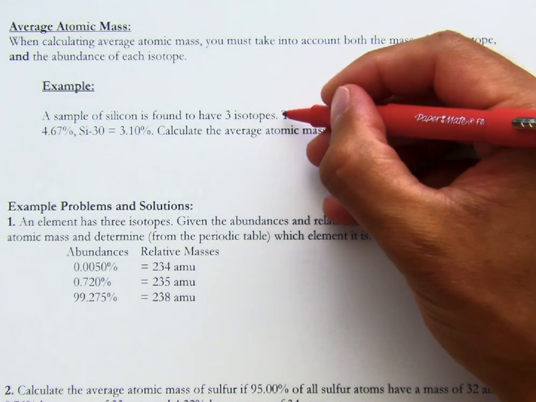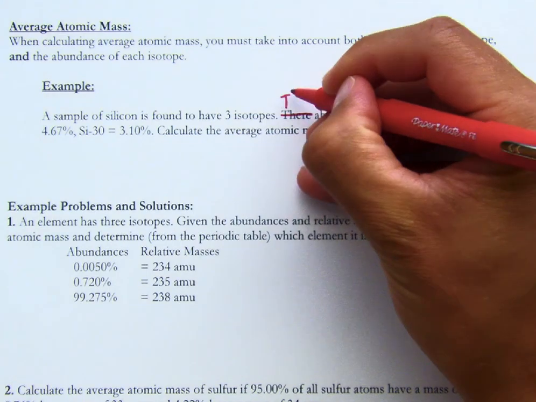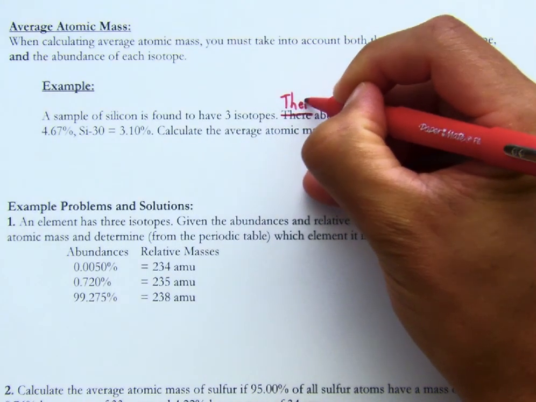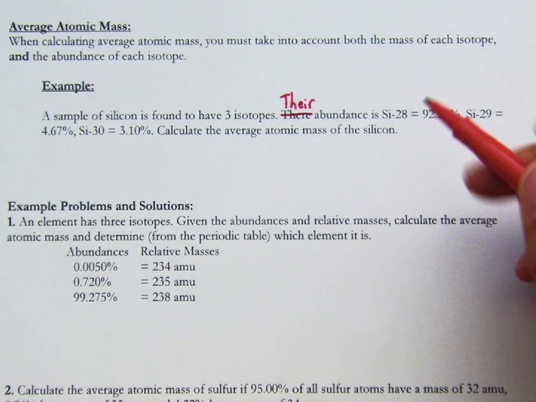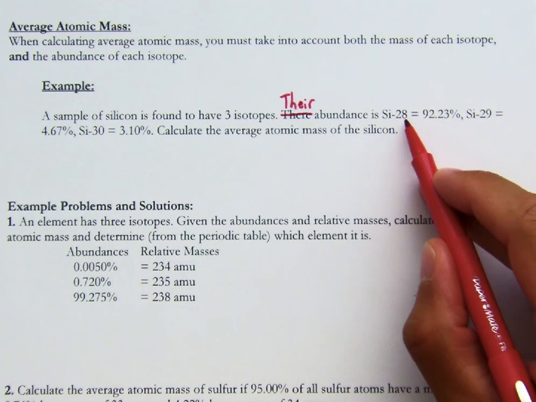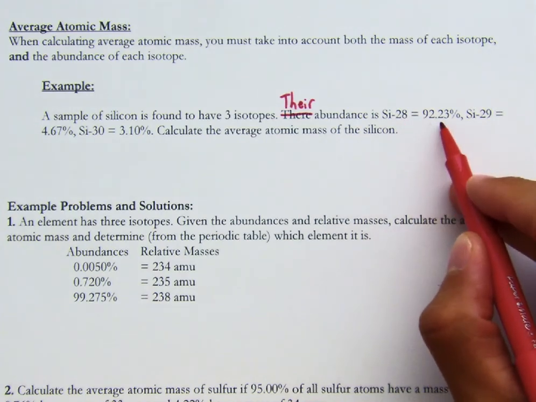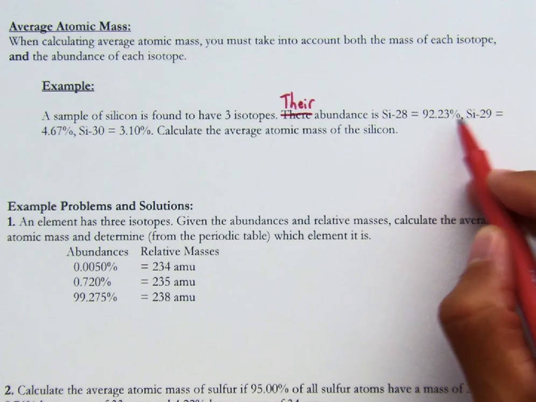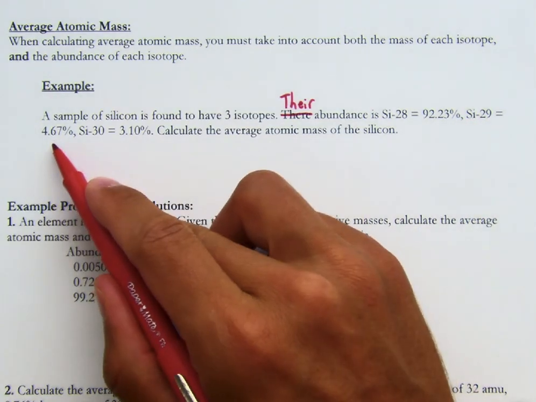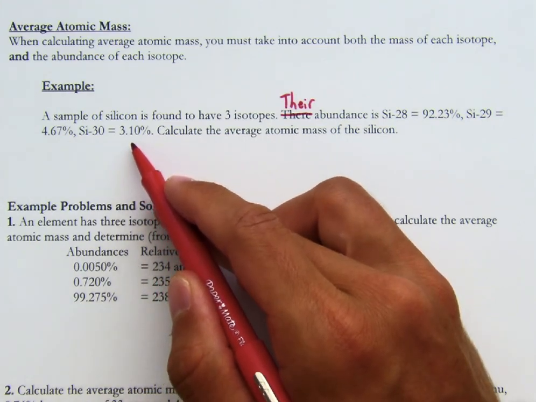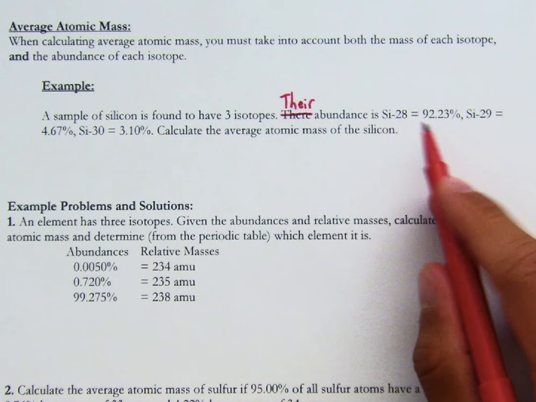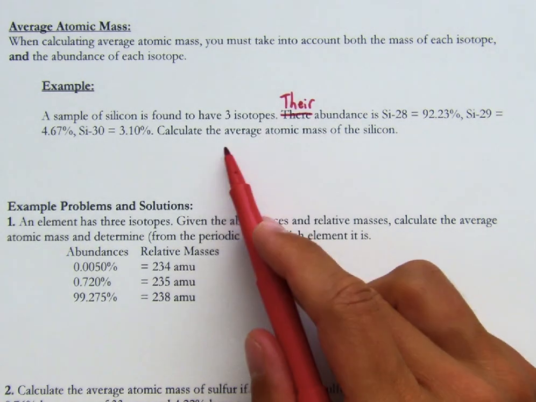Their abundance is, I copy pasted this problem, so it doesn't make a lot of sense, but okay. Si-28 is 92.23, Si-29 is about 4%, and Si-30 is about 3%. So if you had a sample of silicon and analyzed it, these are the percents of each isotope. It says calculate the average atomic mass.